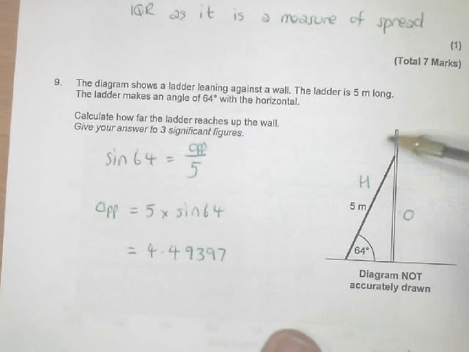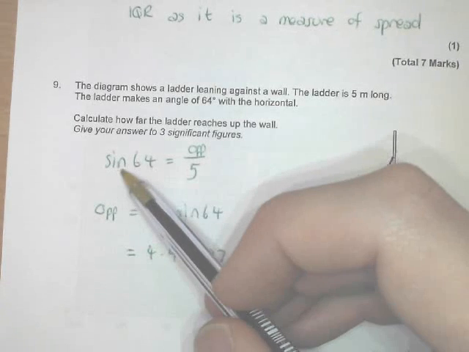Number 10. So you can see my trial and improvement here.